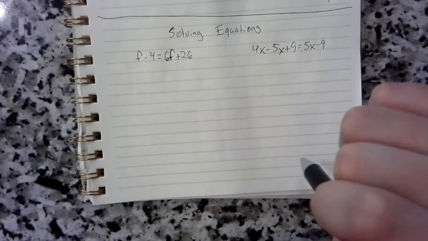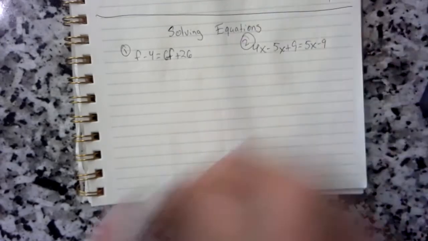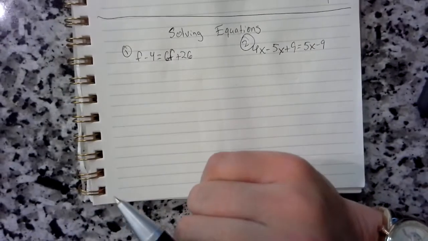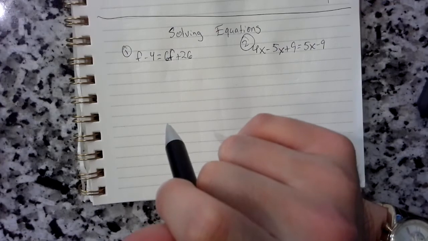So I've got two different equations here. Both of these are going to be on your quizzes. I don't know if it's number one and number two, but for our sake, they are right now.